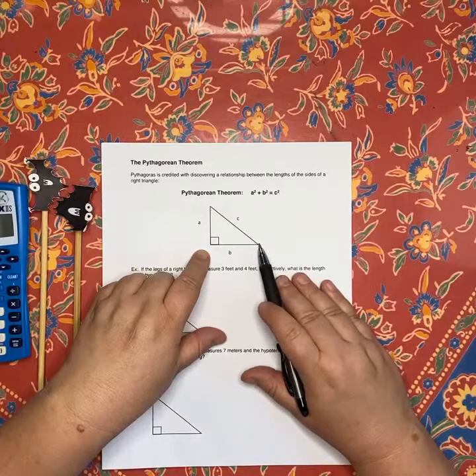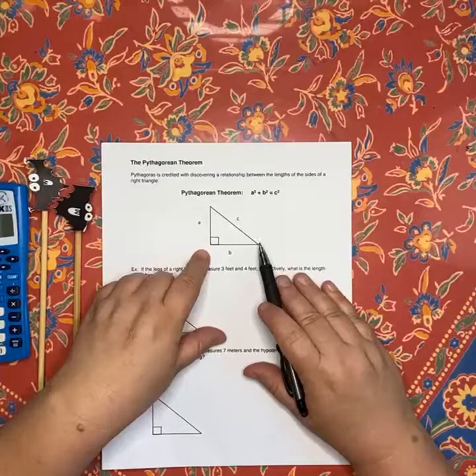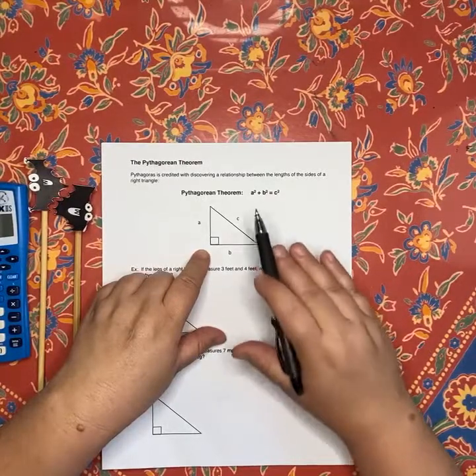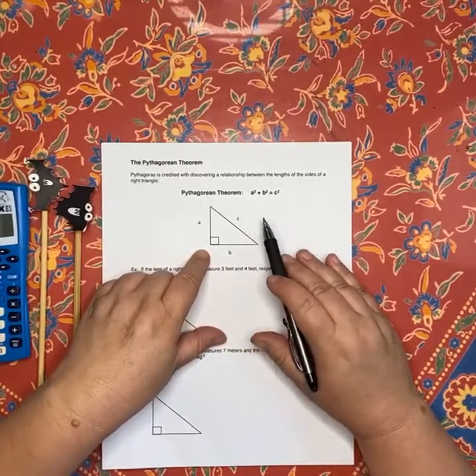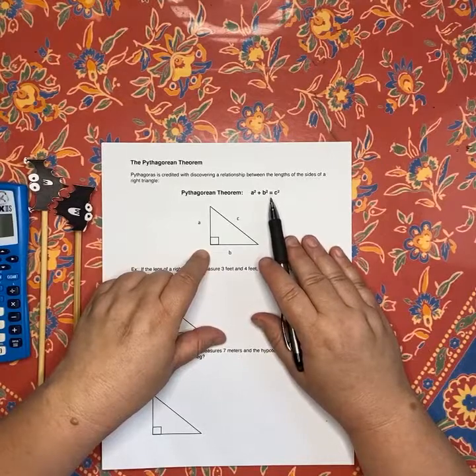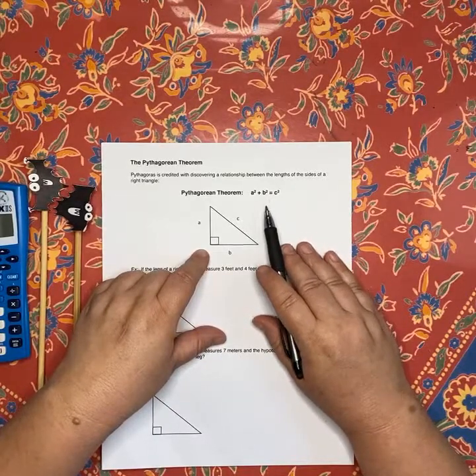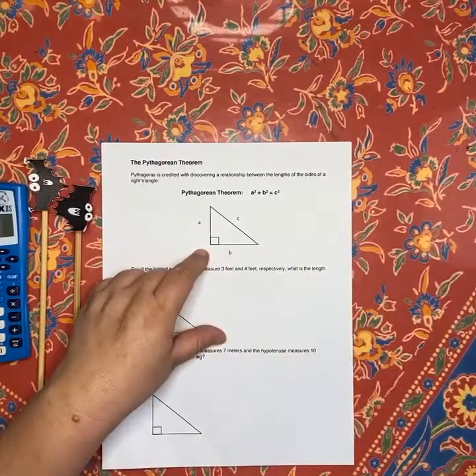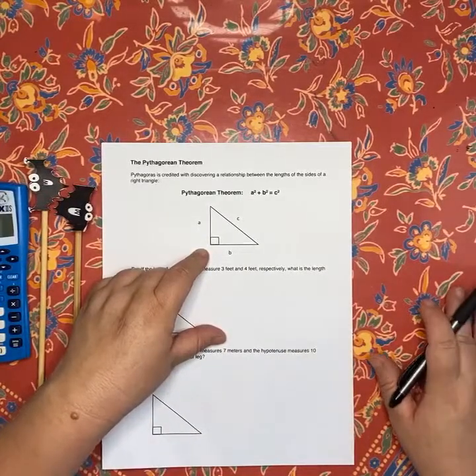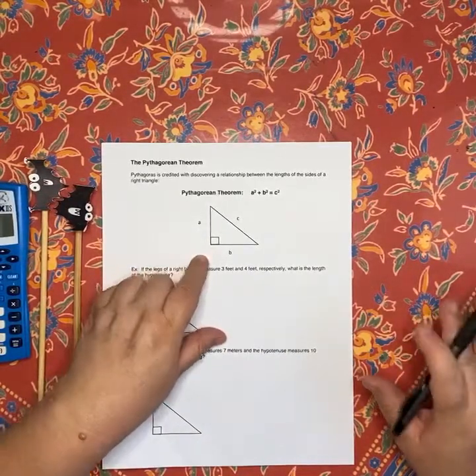The fact that somebody 500 years before the Common Era came up with this and had figured that it was true for all triangles, not just one or two, but that he figured out it was all of them. That's amazing. This is really amazing to me.